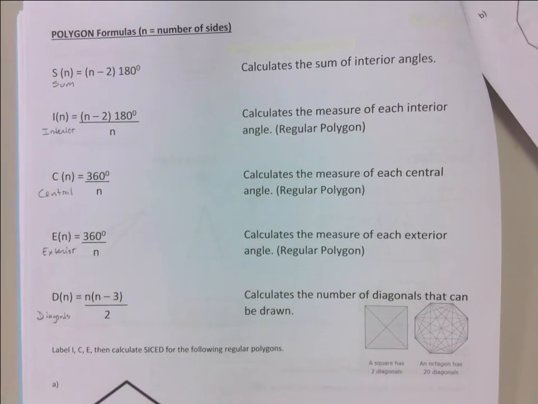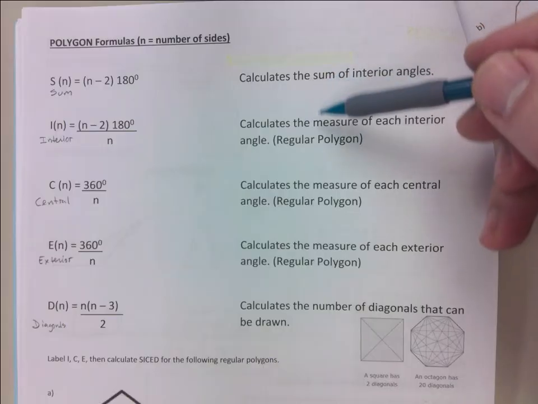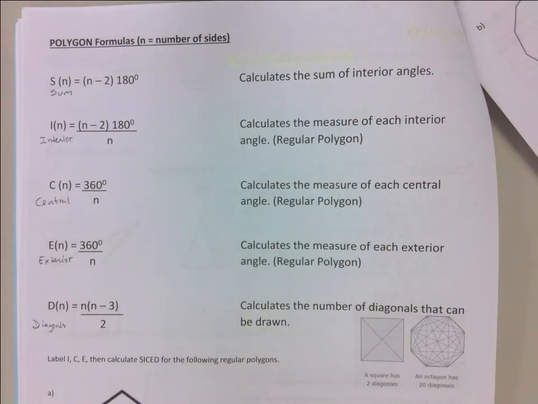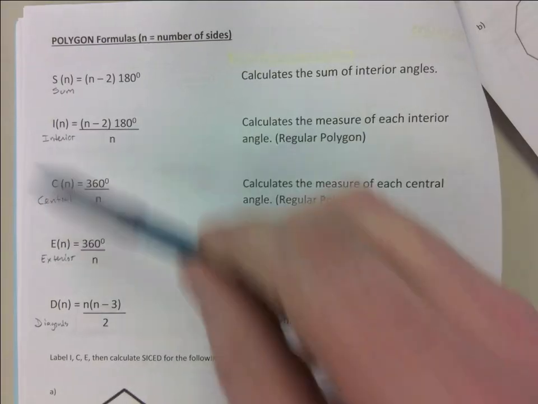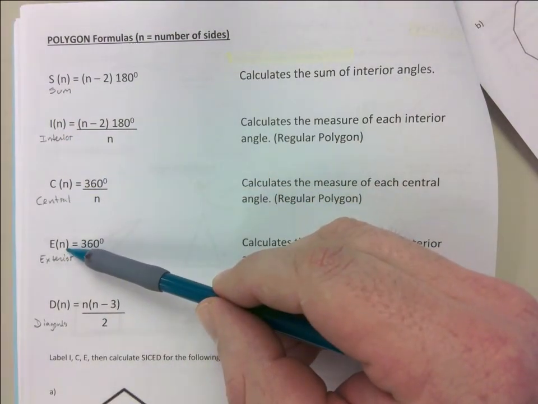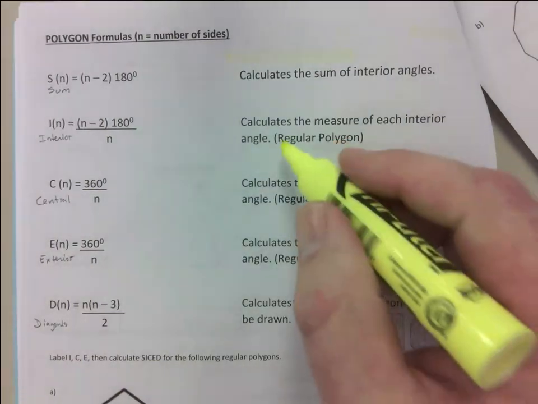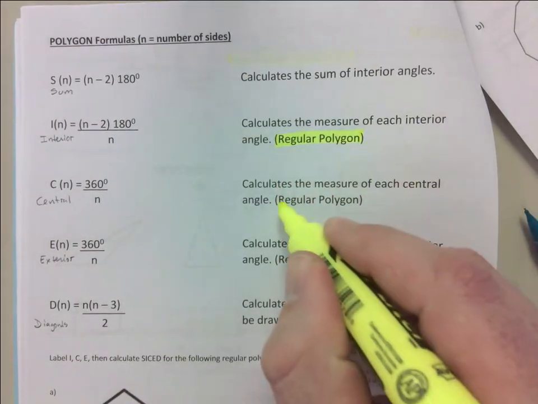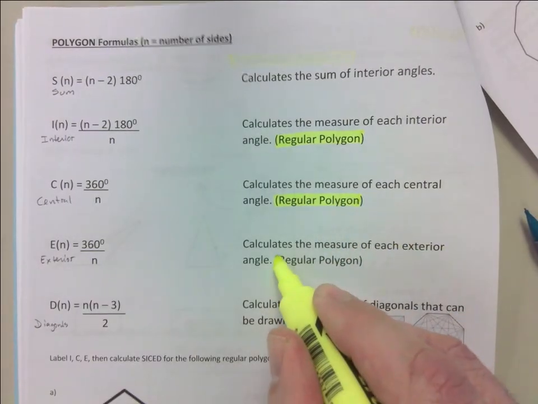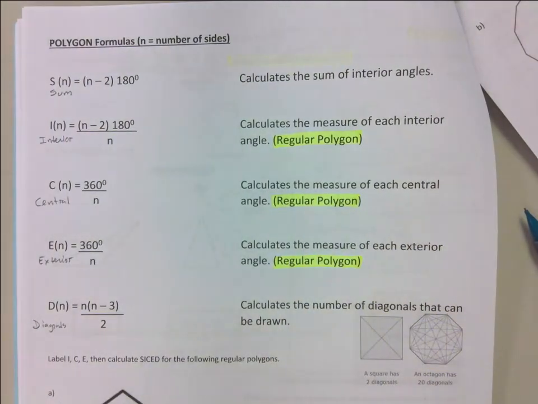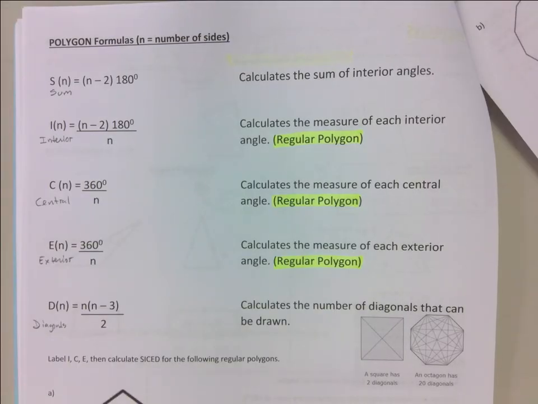And I also have everything described here. However, you need to make sure you understand that ICE can actually be drawn, it can be identified on the diagram, and it only works for regular polygons. ICE only works on regular polygons. And here's why.